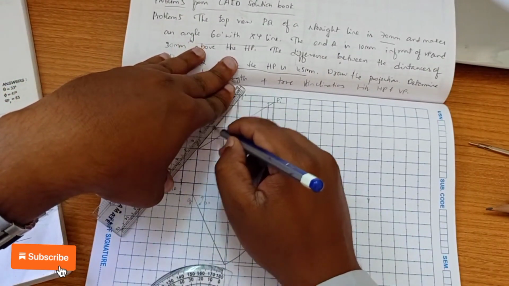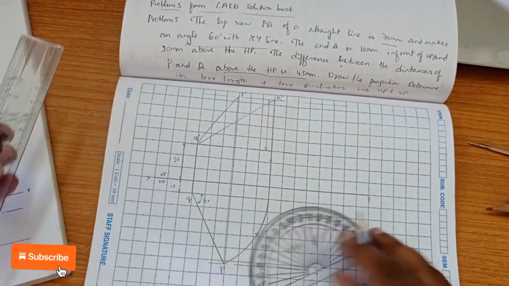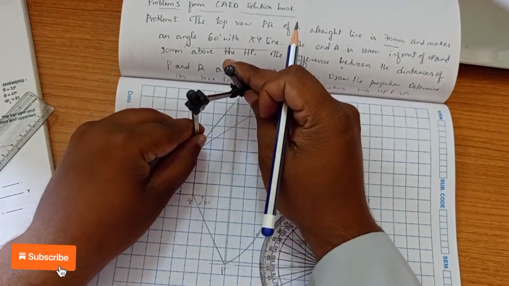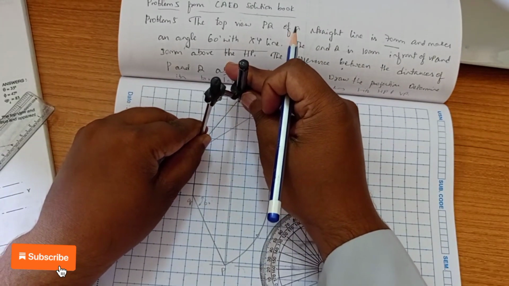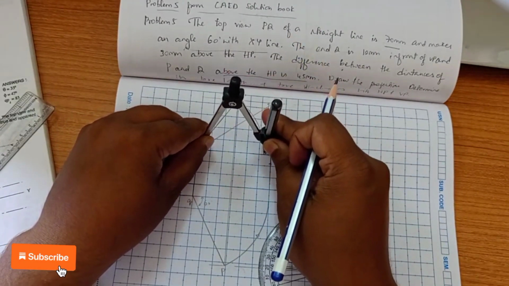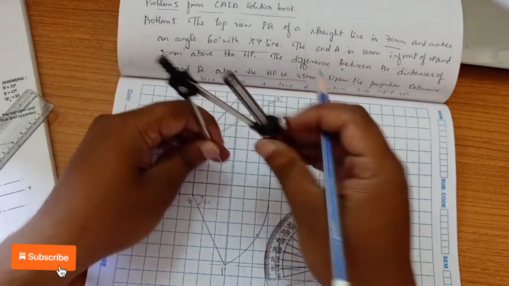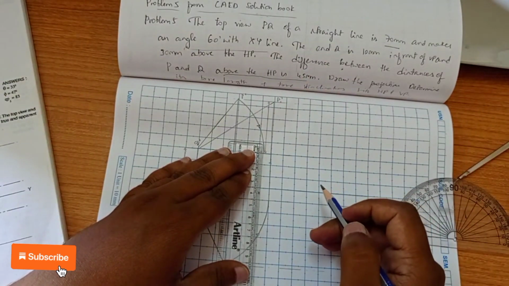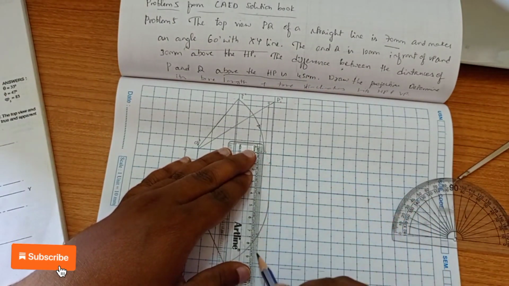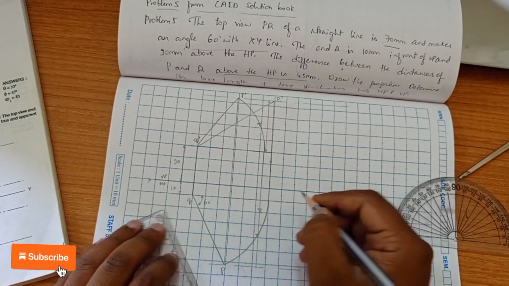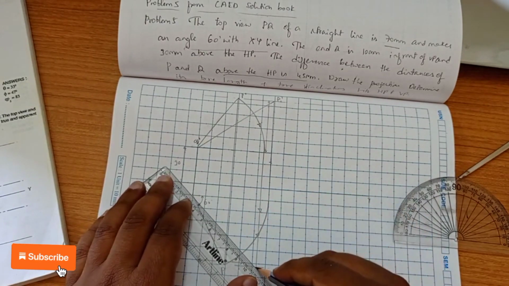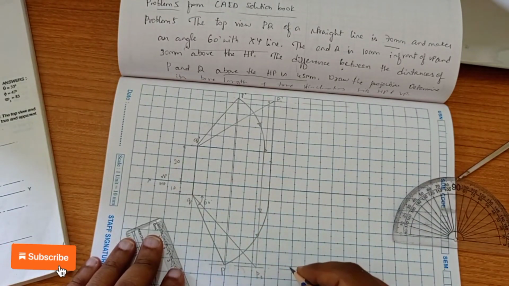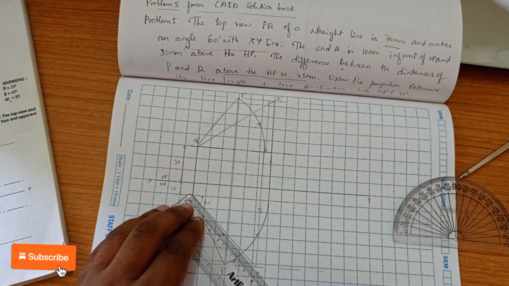Apparent length in front view. Now we are going to rotate this apparent length in this direction, then projecting downward. So we have another true length, and we are going to measure the true length.